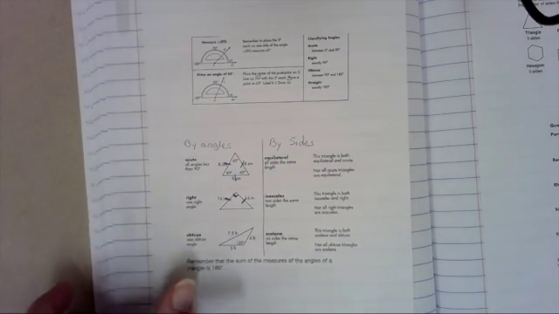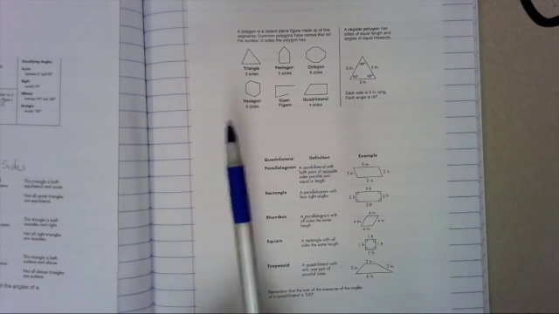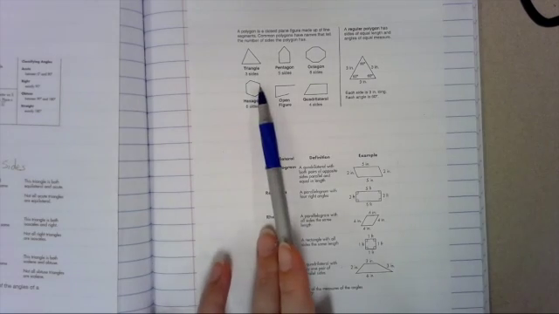All right, so that was all about angles and triangles on page 46. Now we're going to move to page 47, and you need to glue down this page on page 47. Again, there is nothing for us to write on page 47, but we are going to talk about what's on here. So first it talks about the difference between a polygon and not a polygon.